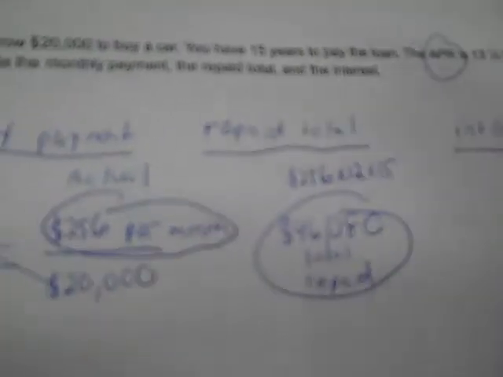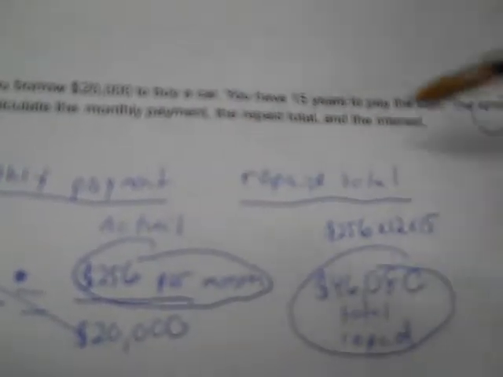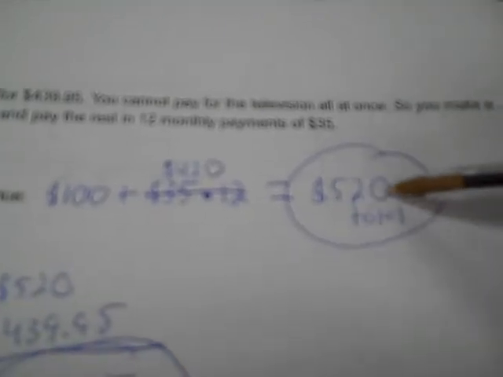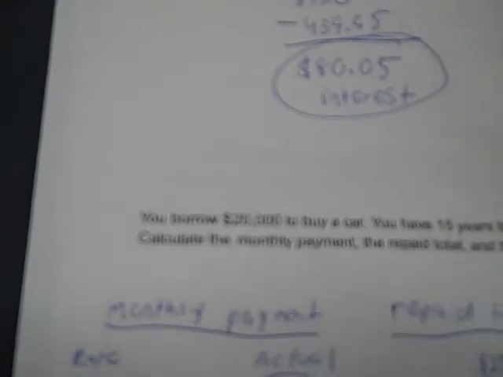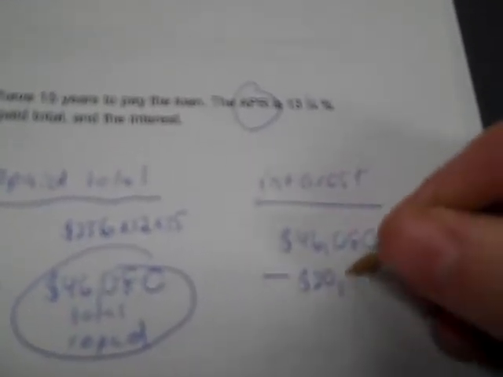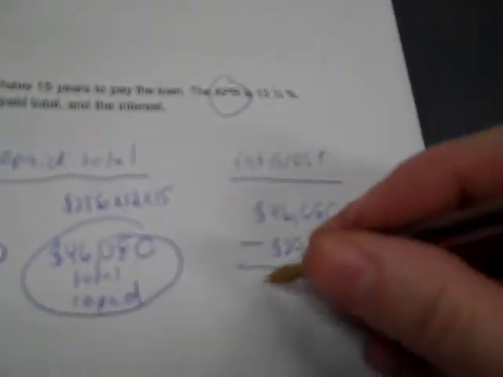Now to find your interest. Now compare this with what you borrowed. You paid more than what you borrowed, okay? So I paid more than what I borrowed. How much more? That's our interest. So I take how much I repaid. It's kind of like here when you compare the 520 with the 439.95. You minus, and this is no different. You take your $46,080 and subtract $20,000. Now, this is a lot of interest here because 15 years is a long time to borrow money. So $46,080 minus $20,000, that's $26,080 of interest.